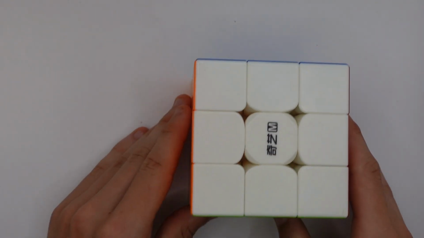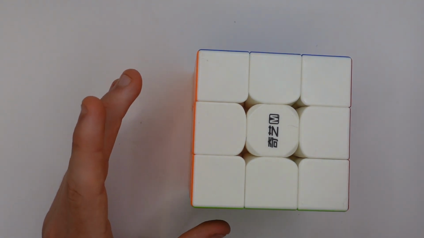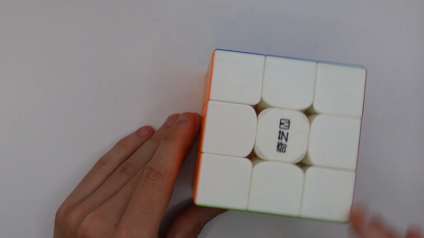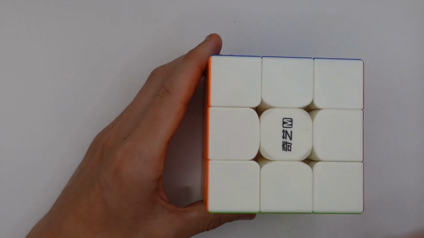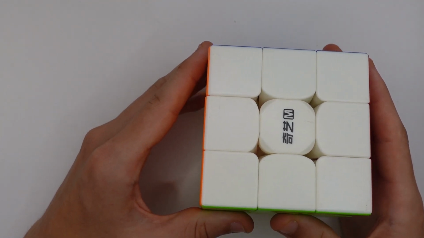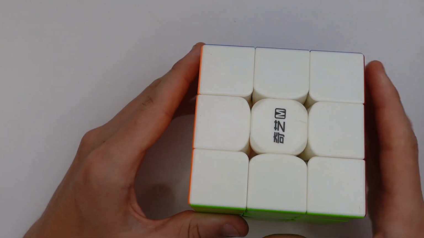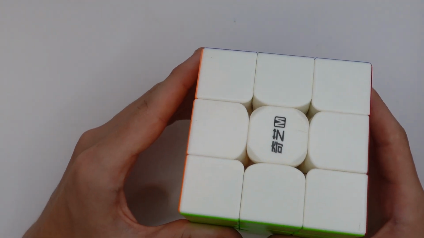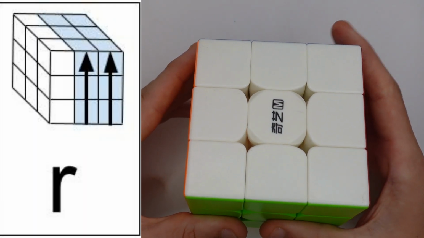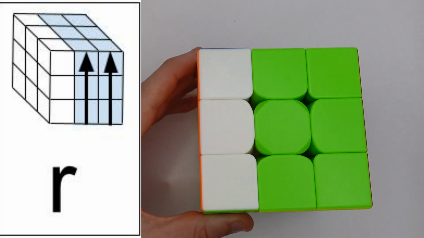Then we also have wide turns, and this is represented by a lowercase letter. So instead of an uppercase R, you have a lowercase r, and that means you turn the two right layers, so essentially R and M. So lowercase r is these two layers, and the L layer remains in place.